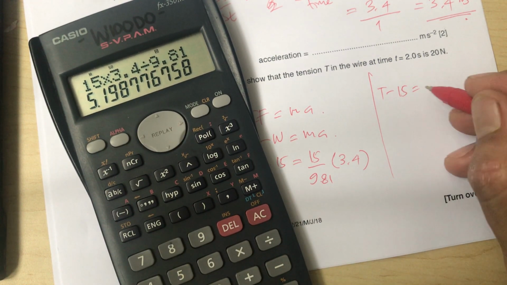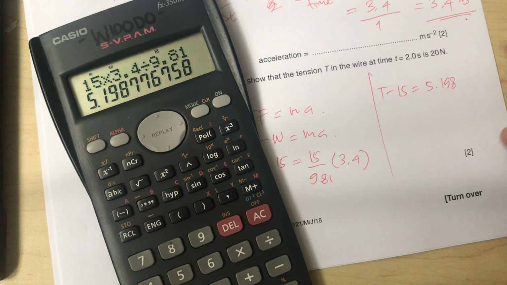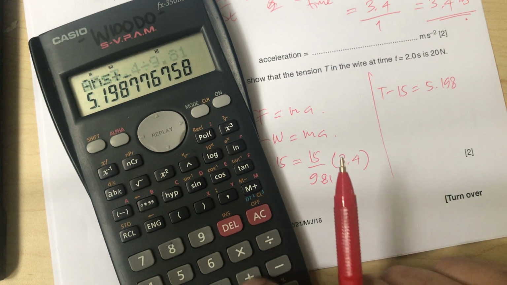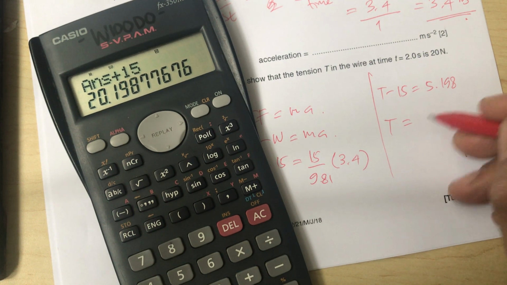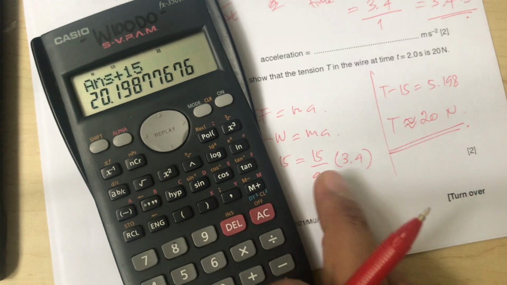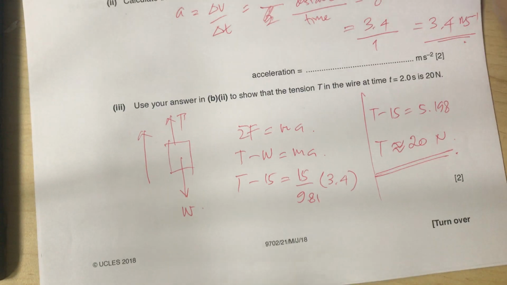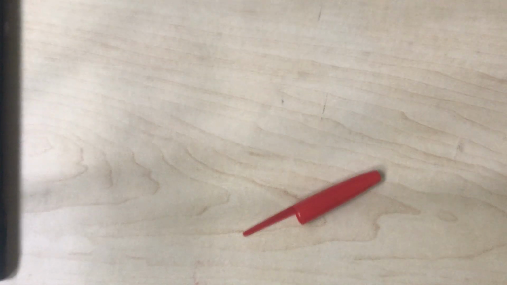This is around 5.198. So we add 15, and the tension is around 20 Newton. So finally we get the answer to this question.